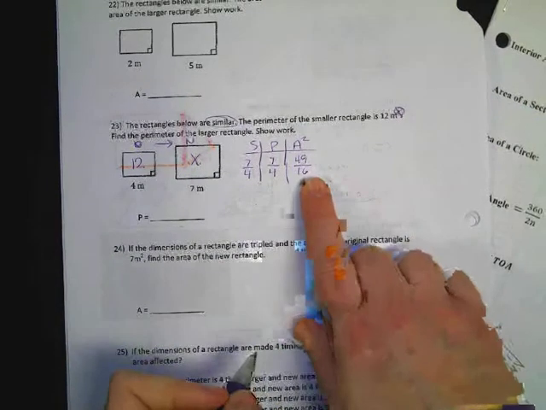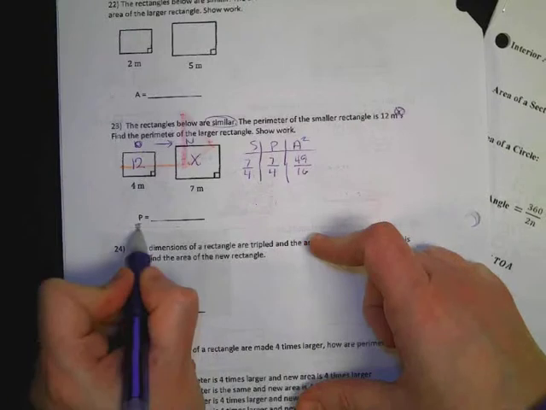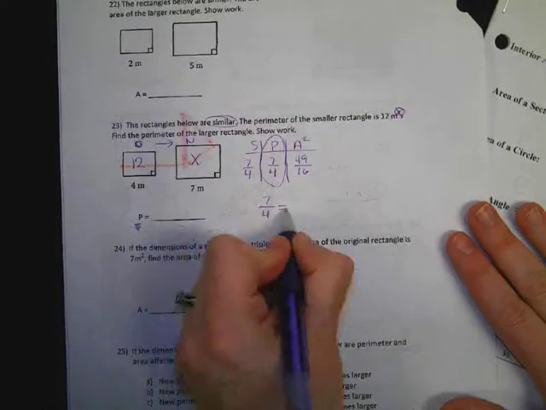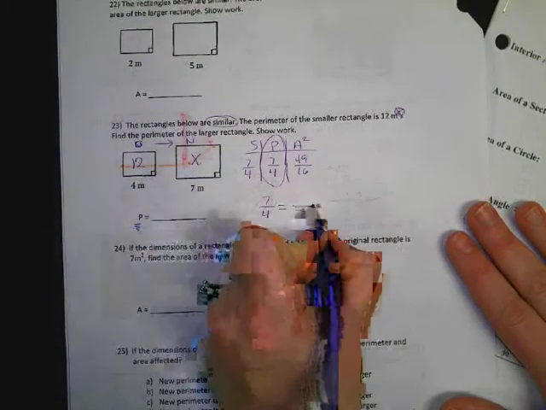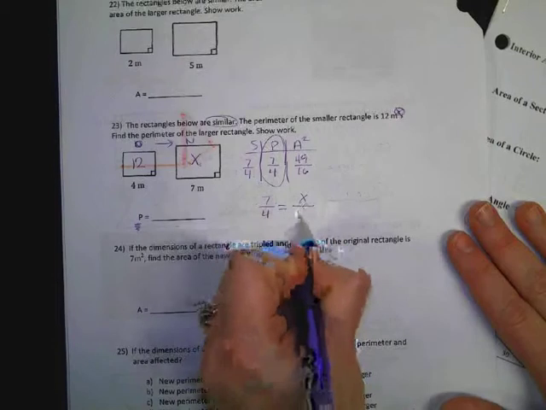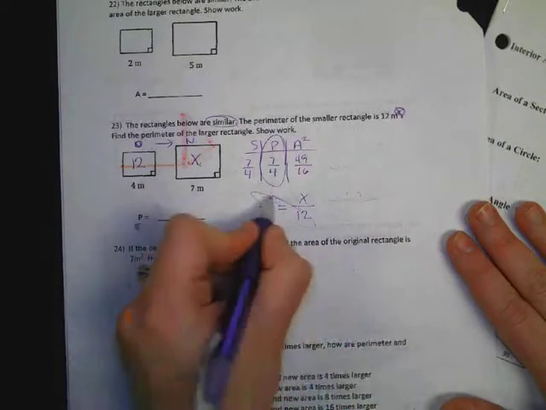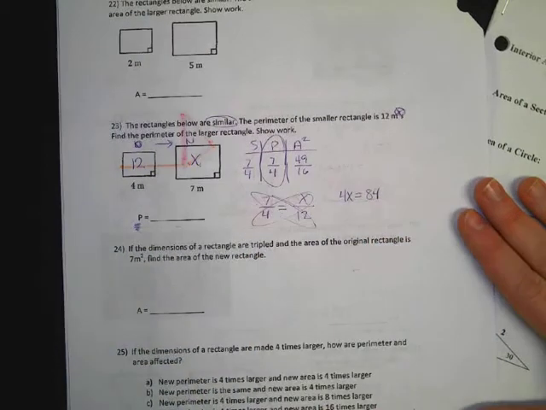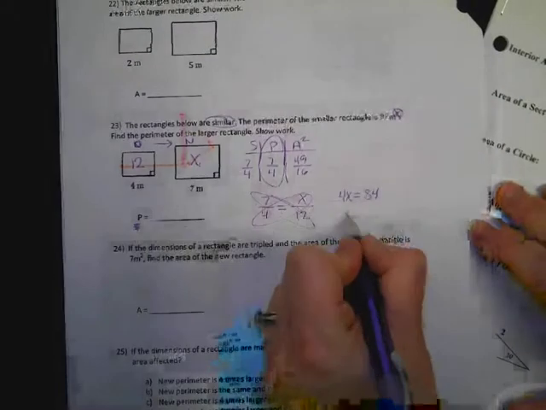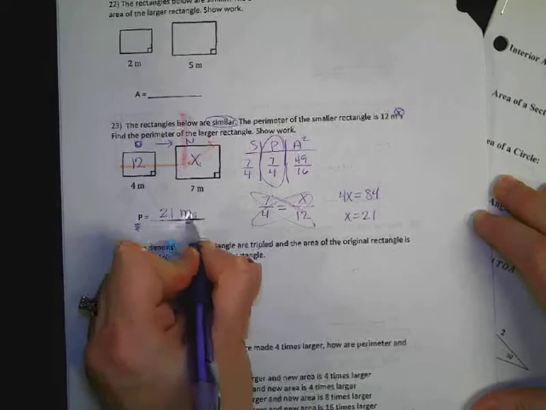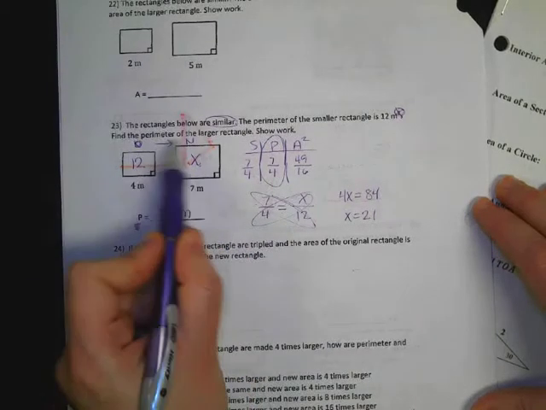To figure out what proportion to set up, it depends on what I'm solving for. I'm solving for P, so I need to use the ratio of the perimeters, which would be 7 over 4. Okay, that was new over old, so I need to relate it to the actual perimeters that I'm looking for. New over old sides would be new over old, x over 12. We have a proportion here that we can cross multiply. So 7 times 12 gives you 84. 4 times x gives you 4x, and those should be equal. So we're going to divide 84 by 4, which gives me an x of 21. That means that the perimeter of the bigger one is 21 meters. 21 is bigger than 12, so I know I did it right.